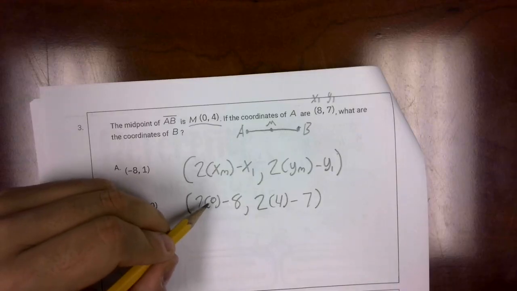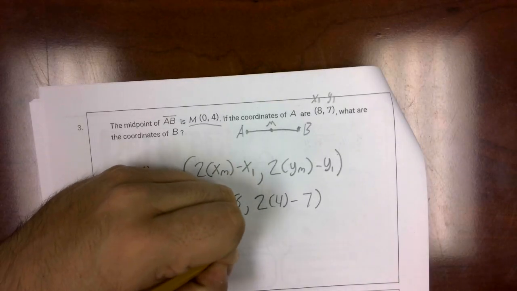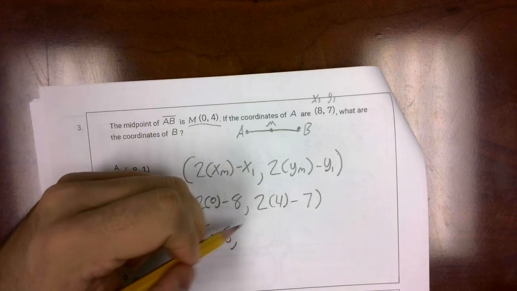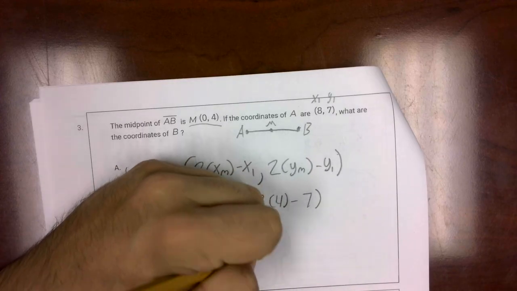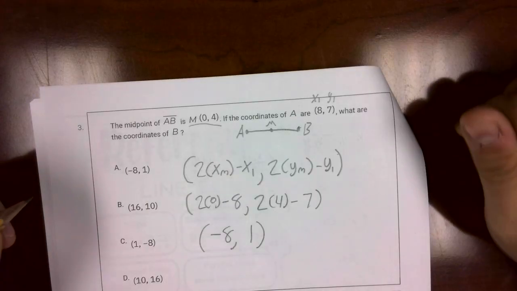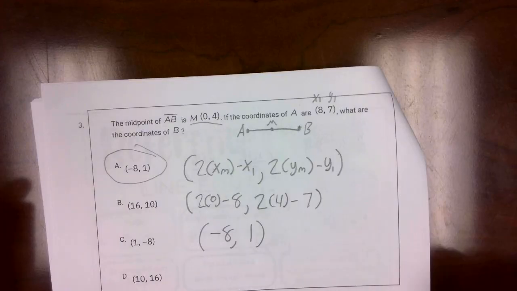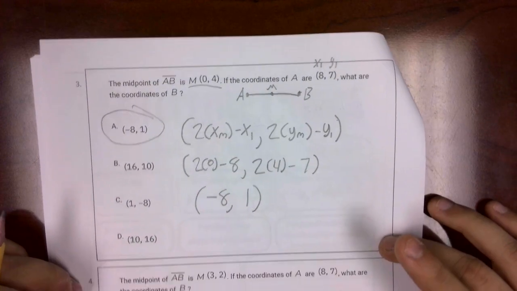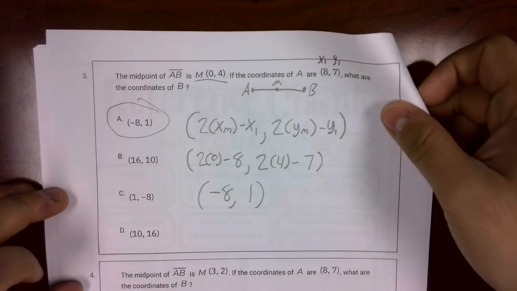Let's simplify. 2 times 0, 0, minus 8, negative 8. 2 times 4, 8, minus 7, 1. What is our answer here? A again. Okay? We do the exact same steps to do number 4. Let's go ahead and look at number 5.